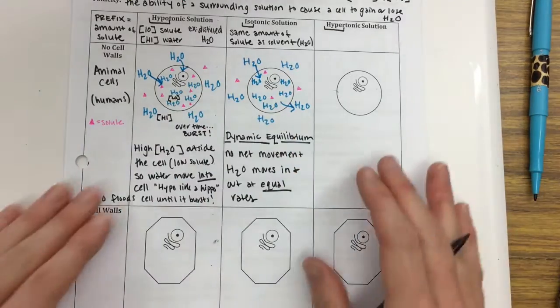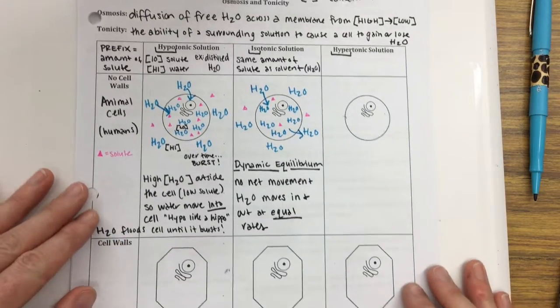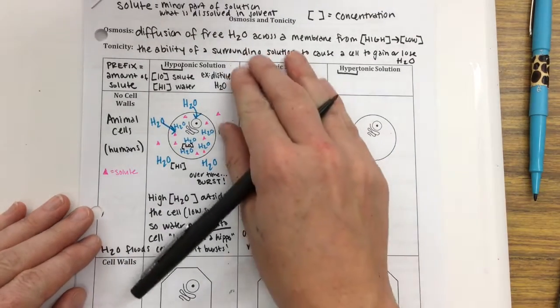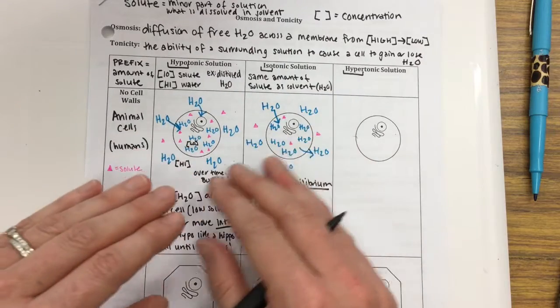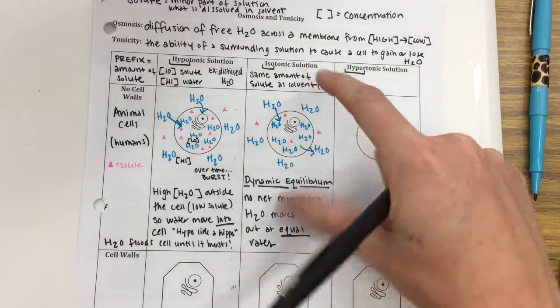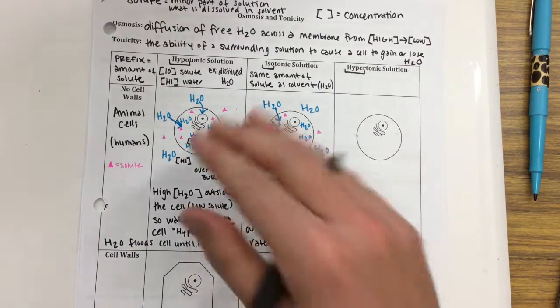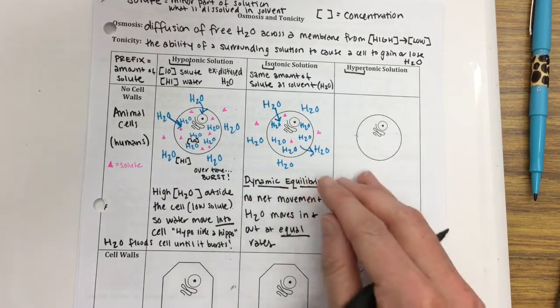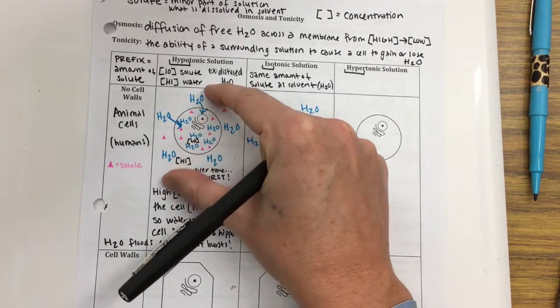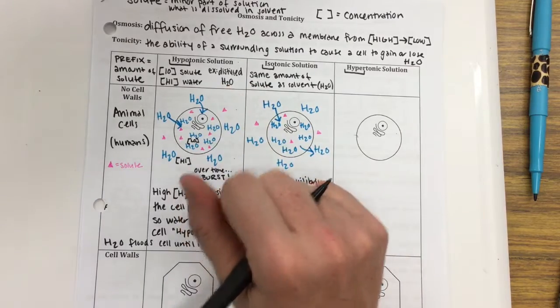So that's isotonic. A good example of when this is important is in the medical field, because if you need nutrients in the hospital and they give you an IV, a fluid, it needs to be isotonic. It needs to have the exact same amount of solutes and water in it as inside your body so that your cells don't expand and blow up, right? If we were to give you distilled water, that could happen.